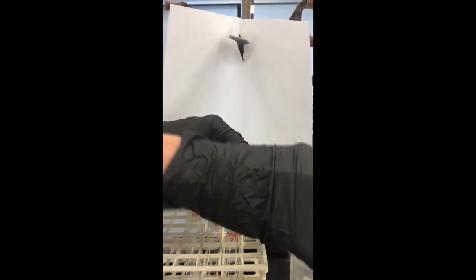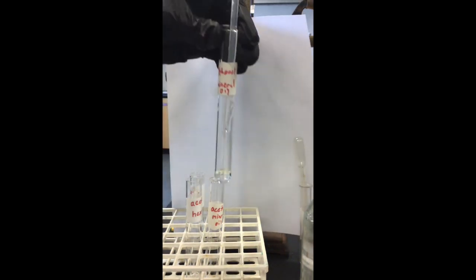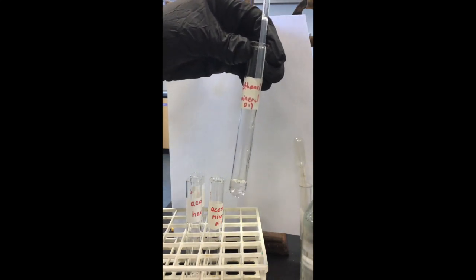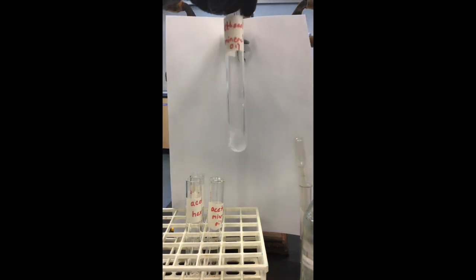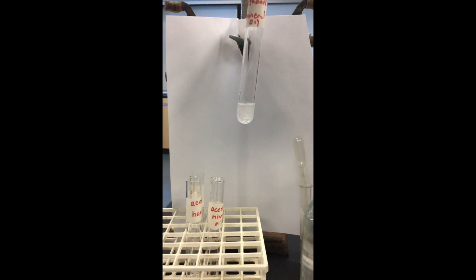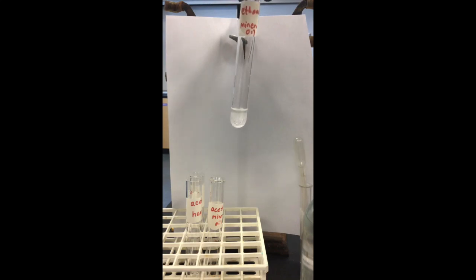Then we have mineral oil and ethanol. For this one, we may want to let it sit for a little bit. See if we can tell if it's forming two layers or not.